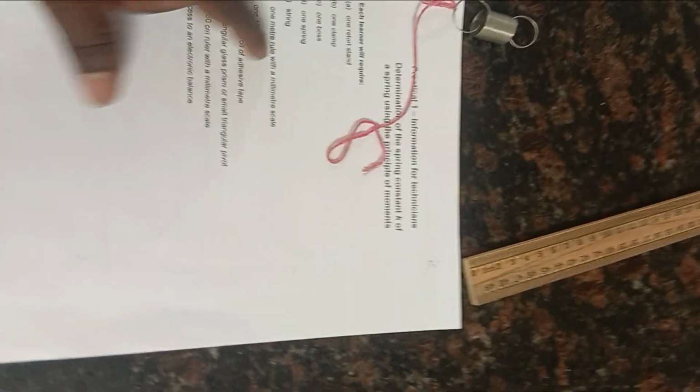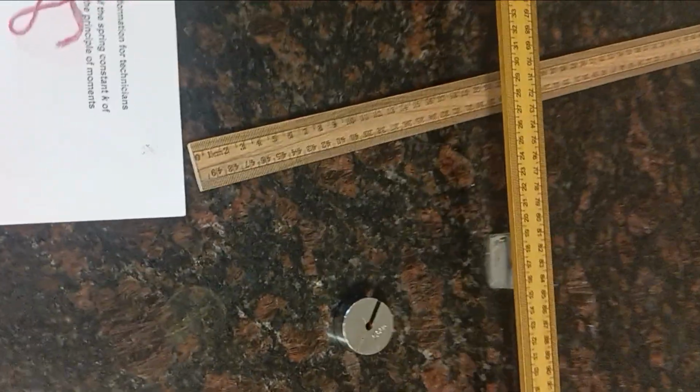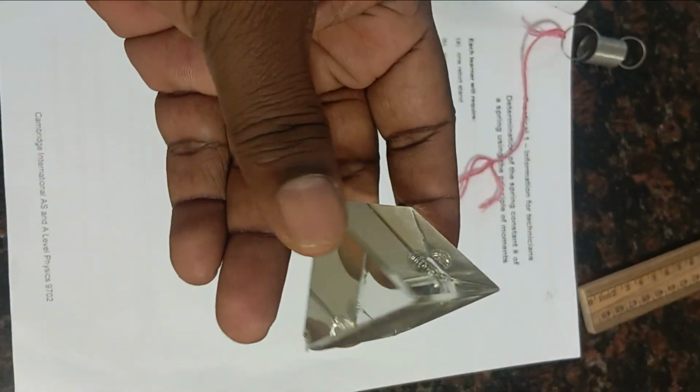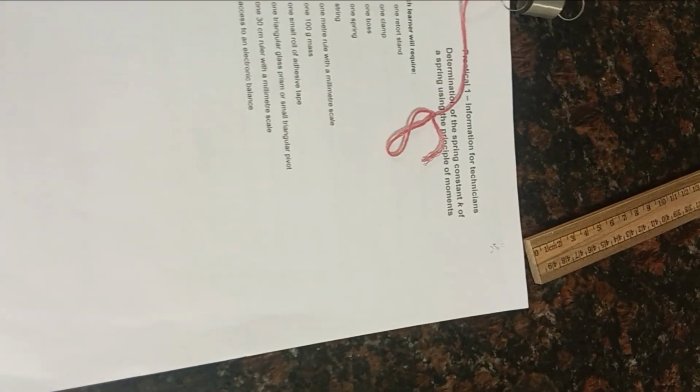There is a string. A 1 meter rule, so the 1 meter scale is here. And a 100 gram mass, so there is a 100 gram mass. A triangular glass prism, or small triangular pivot, this is the triangular glass prism. A 30 centimeter ruler with millimeter scale. And access to an electronic balance.